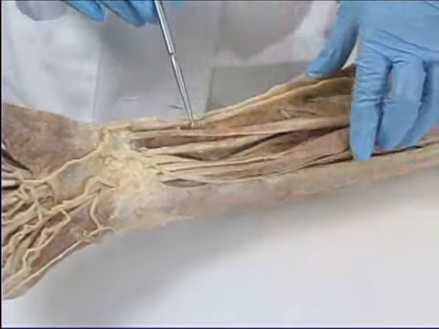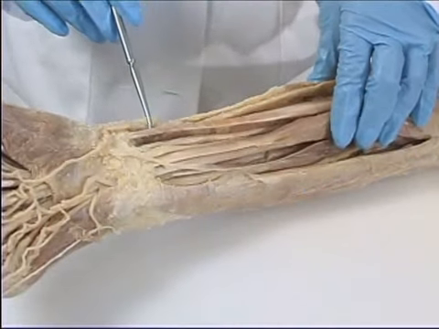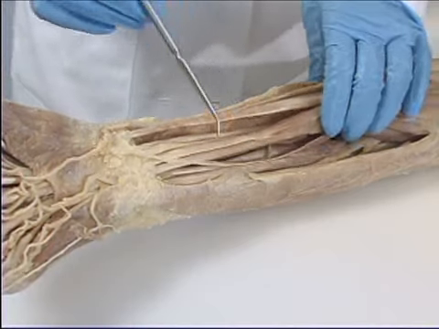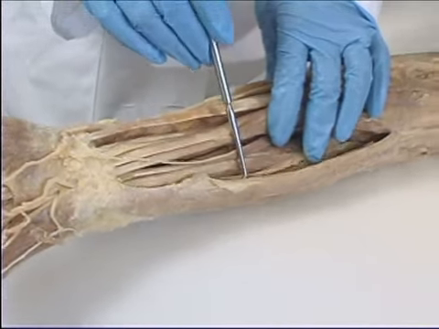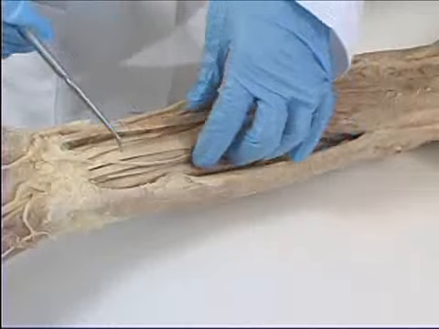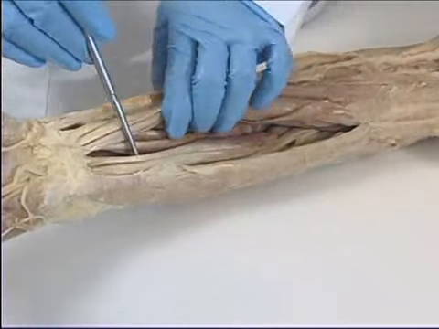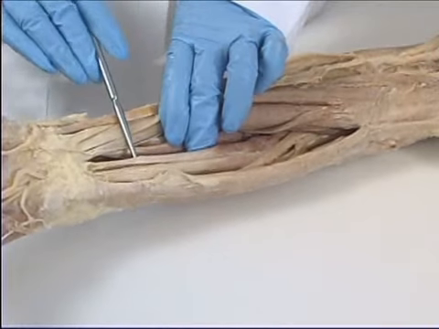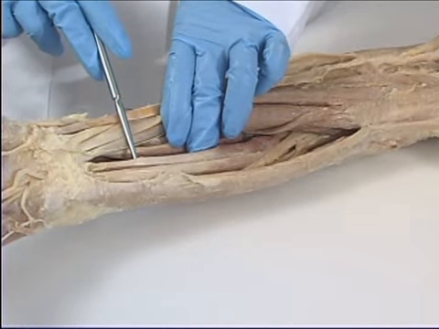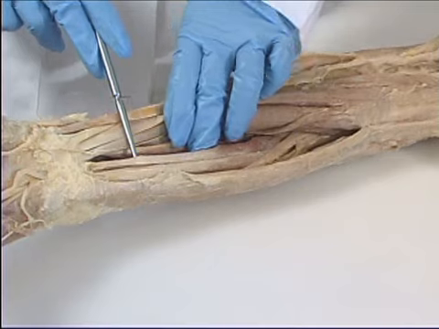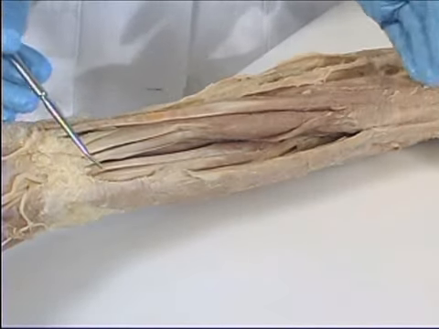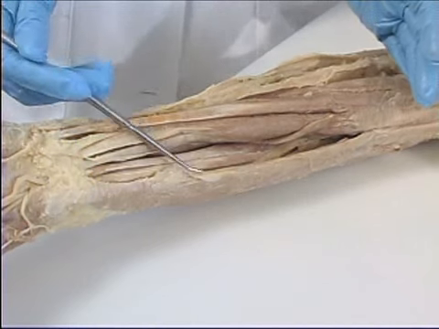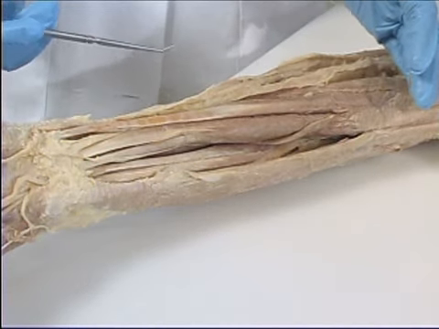All the muscles in this forearm are supplied by the median nerve except 1.5 muscles. The first muscle I told you, flexor carpi ulnaris, and half of the profundus. So these 2 tendons here are supplied by the ulnar nerve. So this compartment is mostly supplied by the median nerve except 1.5 muscles by the ulnar nerve.